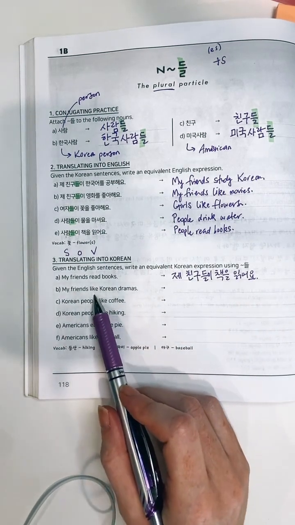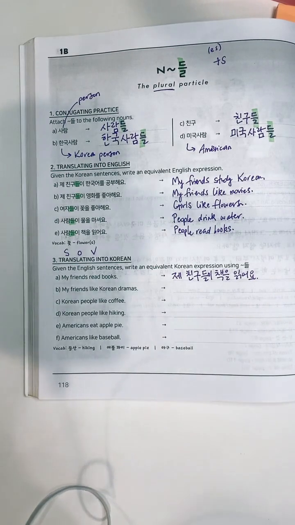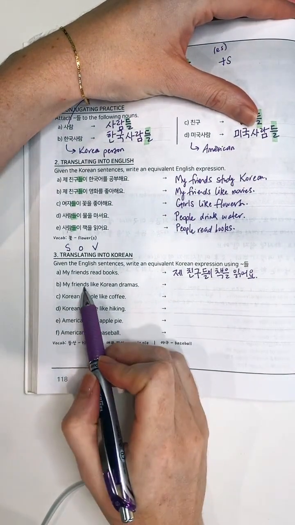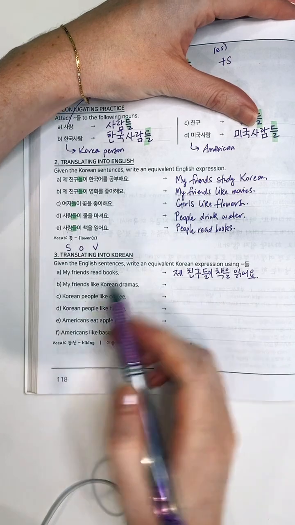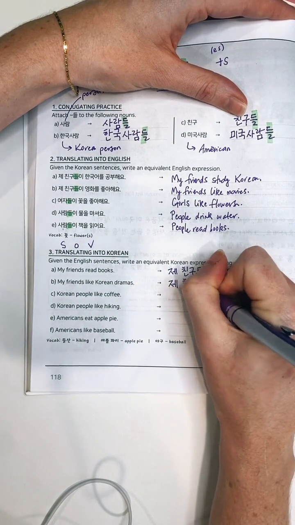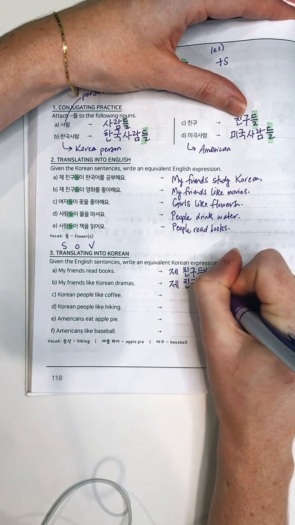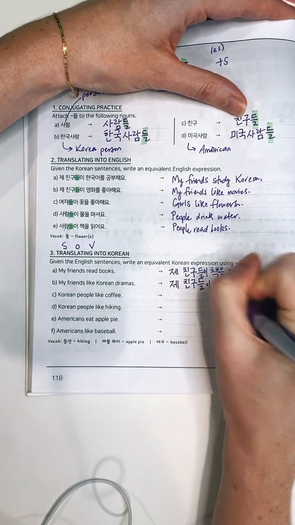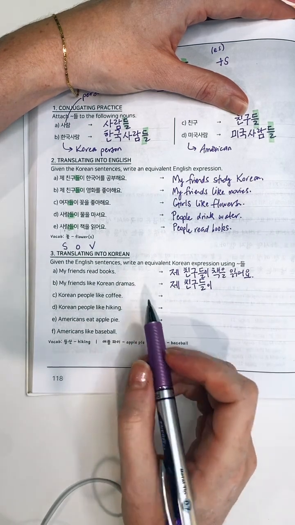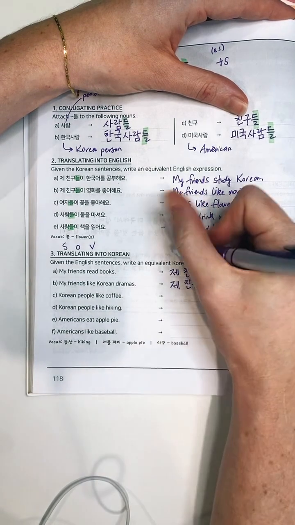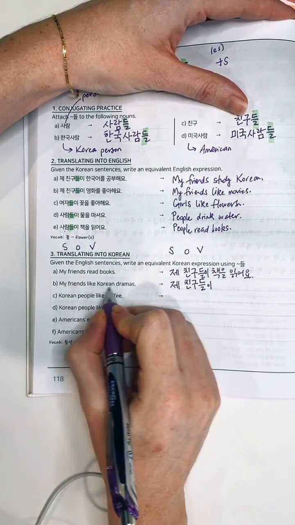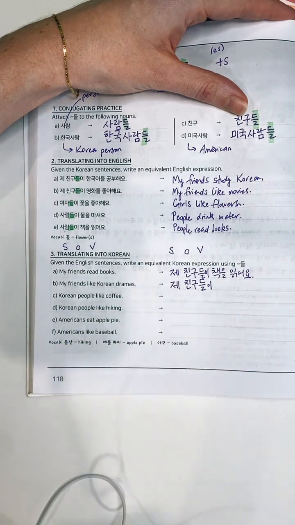Next, my friends like Korean dramas. So we're going to have my friends again, so we can copy that. 제 친구들이. My friends, they like Korean dramas. Now remember that the object goes in the middle, right? Subject, object, verb. The Korean dramas is the object of this sentence.